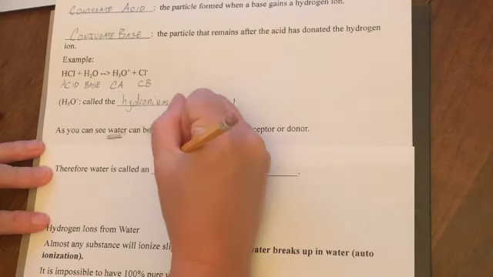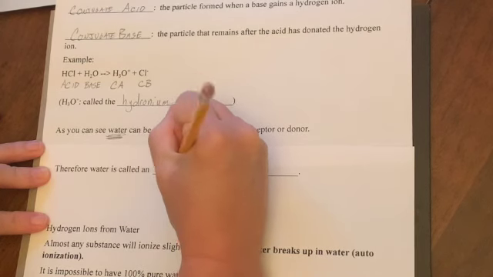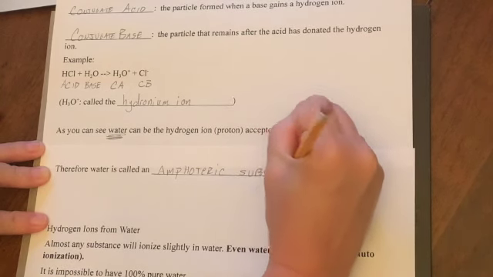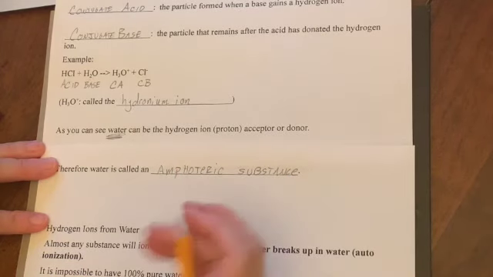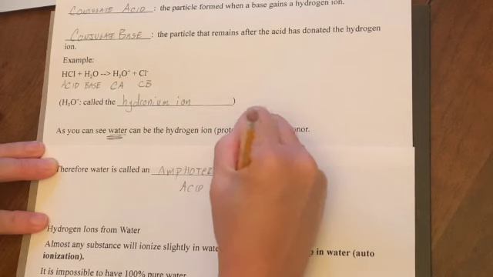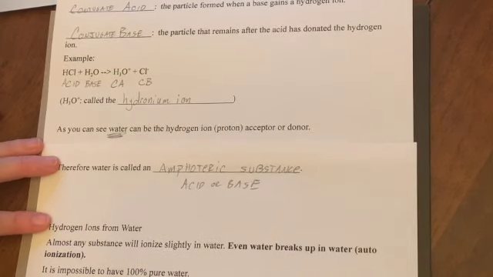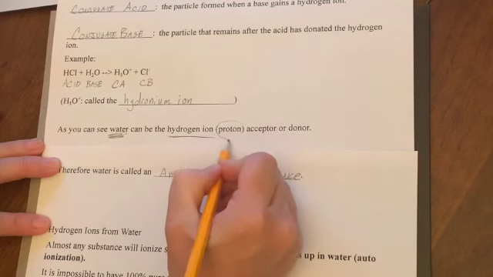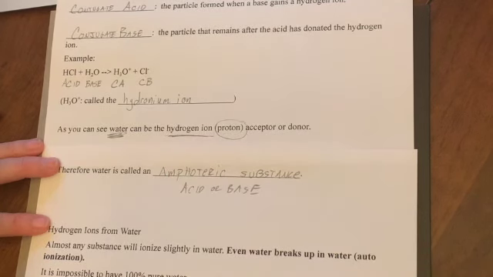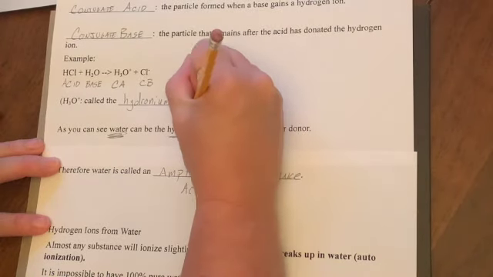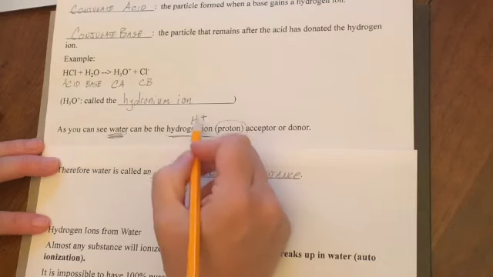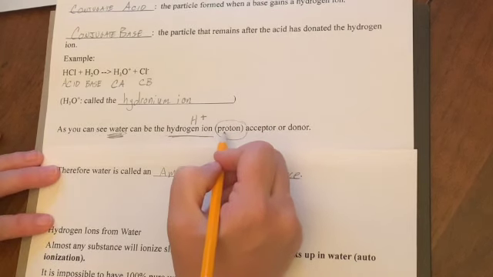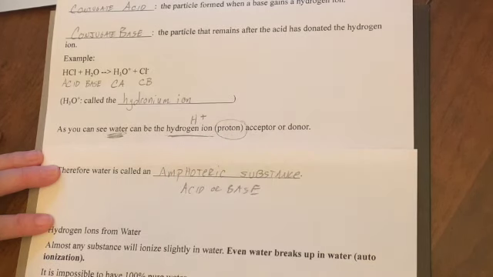Again, an amphoteric substance means it can be an acid or a base, just depending on the situation. Also, to go back and talk a little bit of terminology with you, when we talk about a hydrogen ion, it's the same thing as talking about a proton. Remember, most hydrogen atoms don't have neutrons. So when we're talking about H+, it means it's lost its electron, and all that's left for little hydrogen there is just a proton. So you may see on some practice sheets them talking about proton acceptors or proton donors. It's the same thing as a hydrogen ion.